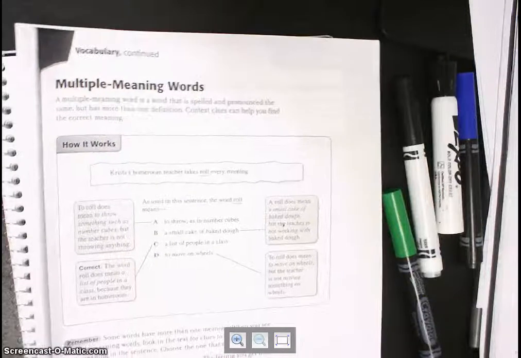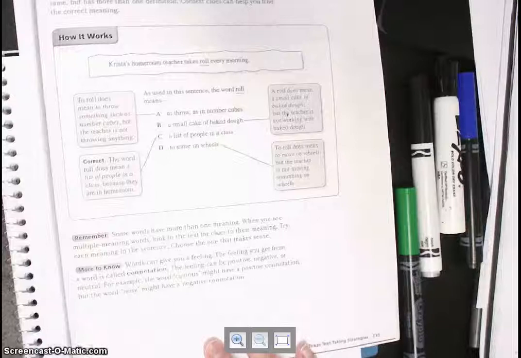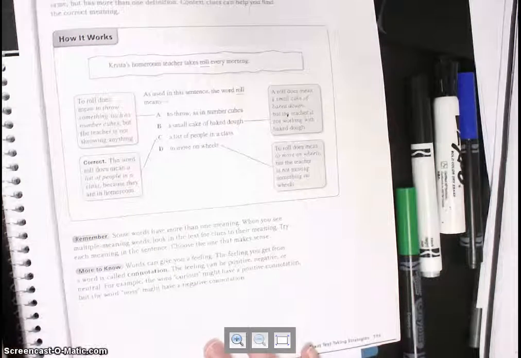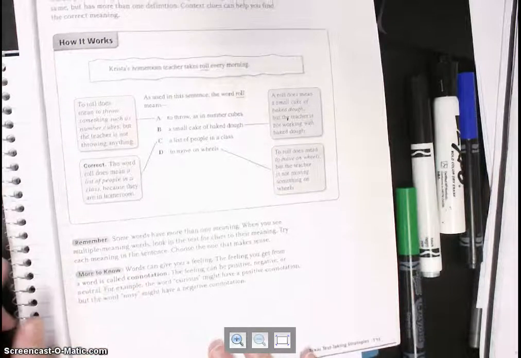You really just have to find the connotation of the word. The connotation is the feeling. So I could say somebody is a good person. I could also say somebody's an excellent person. Excellent has a much stronger connotation. It means something more positive than if I were to say good. Good is still positive, it's just not as positive. So you're going to be looking for connotation in that as well.